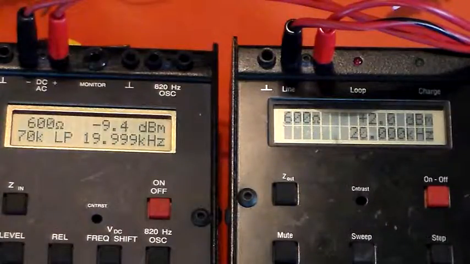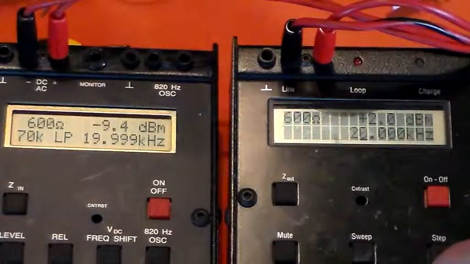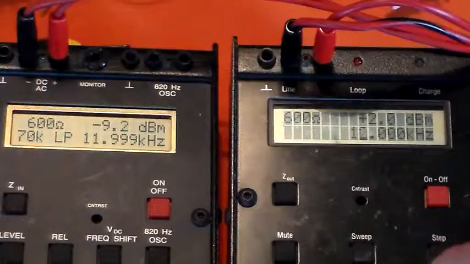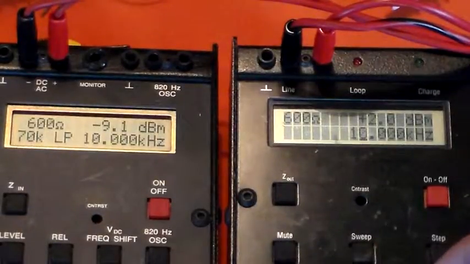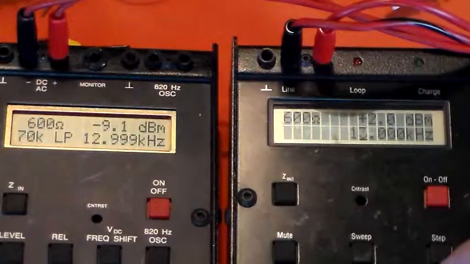10. Okay, go back down to 10. There we go. Okay, so 10 kilohertz, still pretty much the same. 11, pretty much the same. 12, 13.